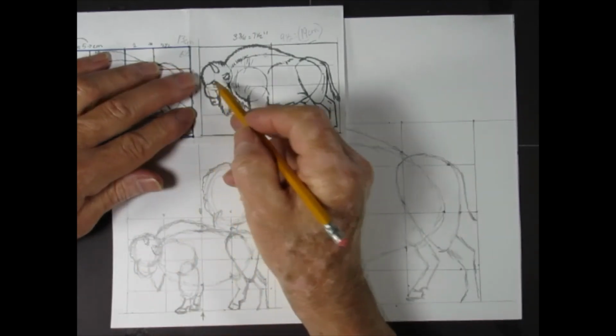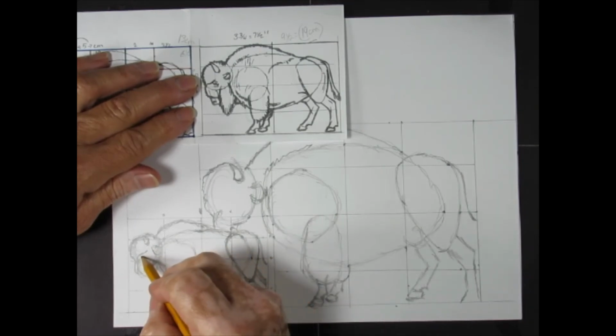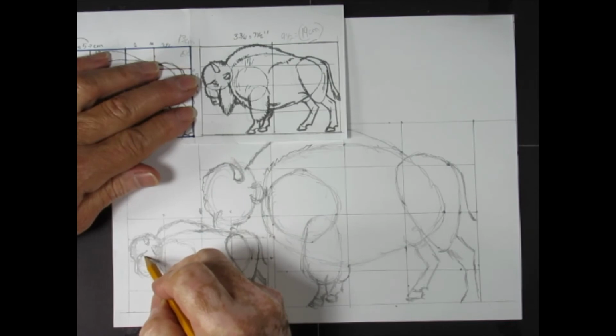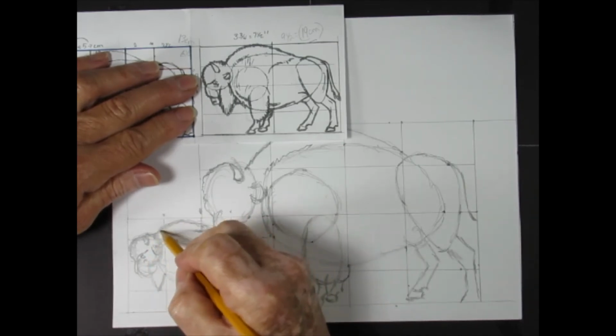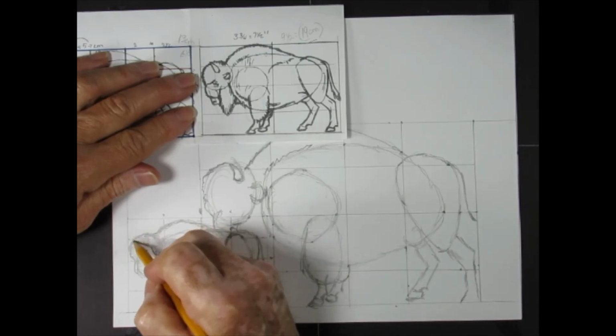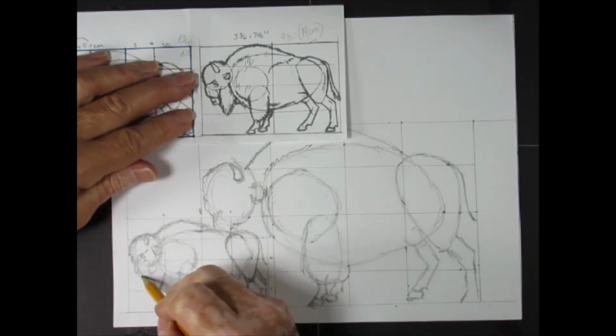So now this is in the upper part here. We draw the little eye. Such a big animal with little eyes. And then we connect, and we draw the nose.